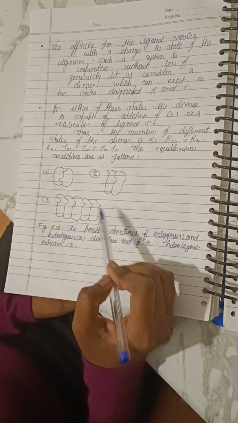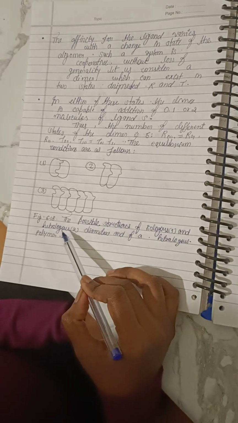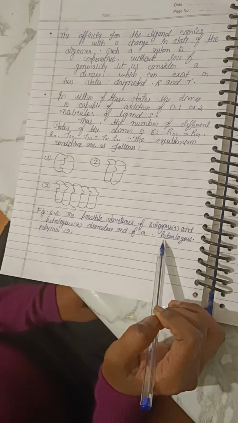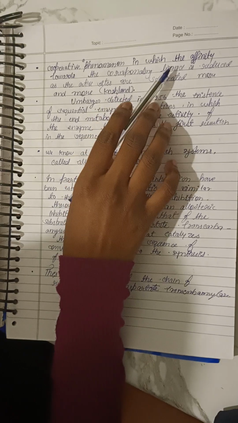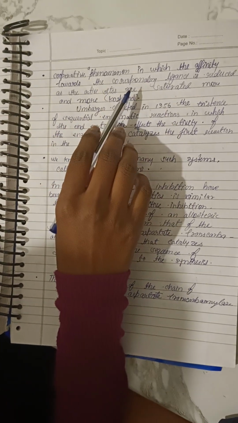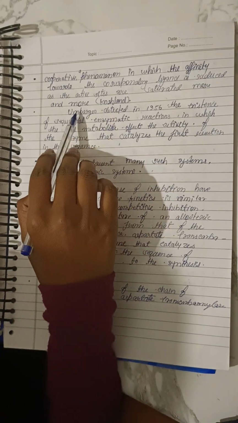We can see here in this figure the possible structure of the isologous and heterologous dimers and of a heterologous polymer. There is also a cooperative phenomenon in which the affinity towards the corresponding ligands is reduced as the active sites are saturated more and more.